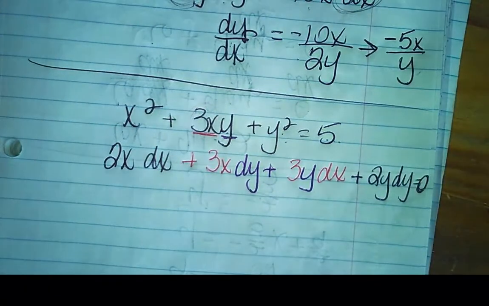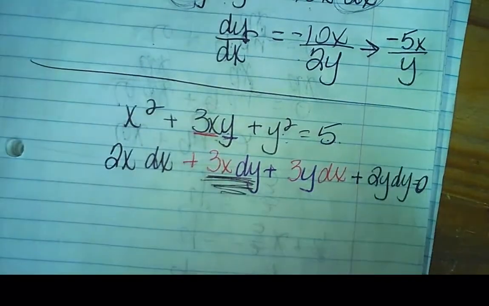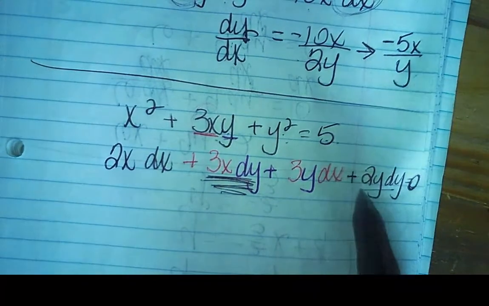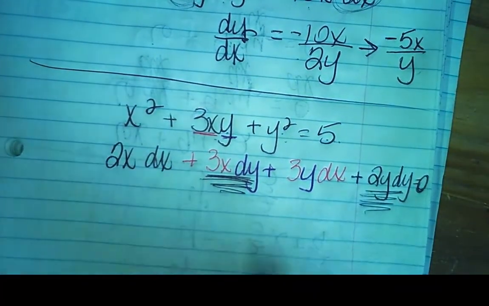Okay, so here's where you want to organize. I want your dx's on the right and your dy's on the left. So he has a dy, he's going to stay. Okay, he has a dy, he's going to stay. I need to subtract him to the right.